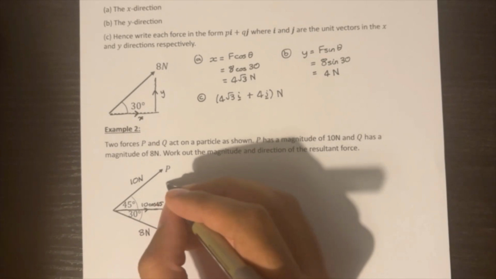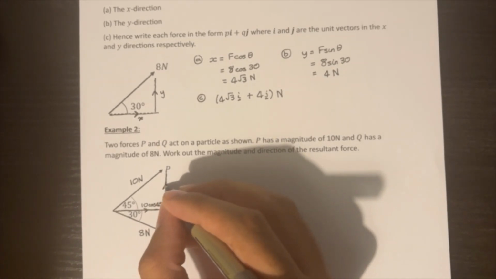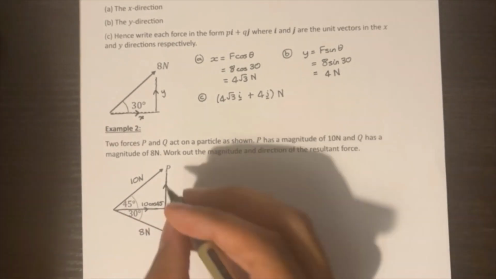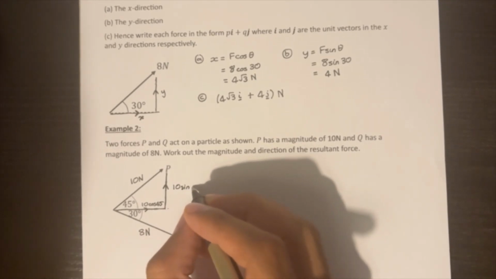And then we also have the vertical component, which is going to be 10 sin 45.